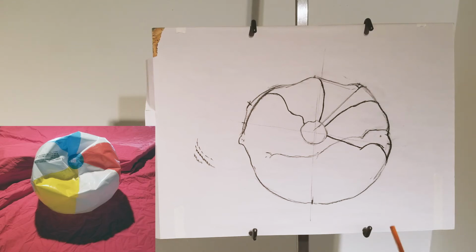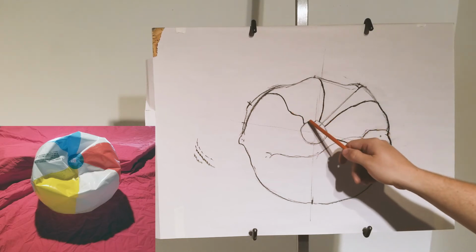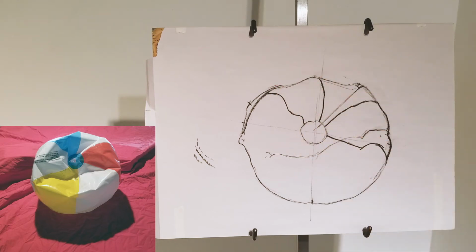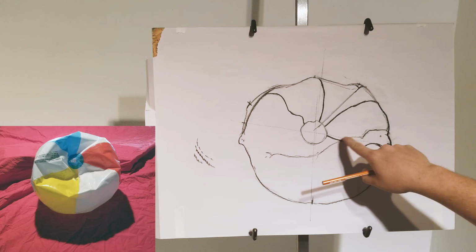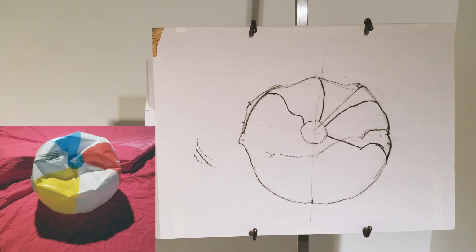So whenever you're working on your contour drawing, make sure that you are doing your light sketches with your HB pencil. And then as you make your contours darker, you can move up to a 6B or an 8B and make these lines a lot bolder as we move through.